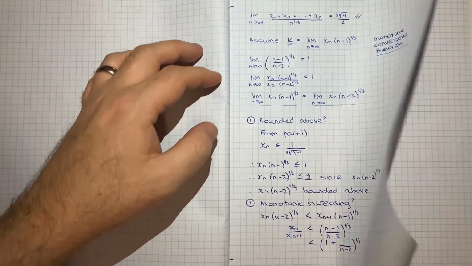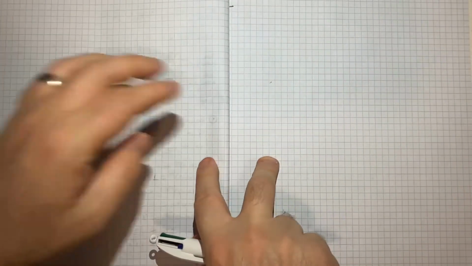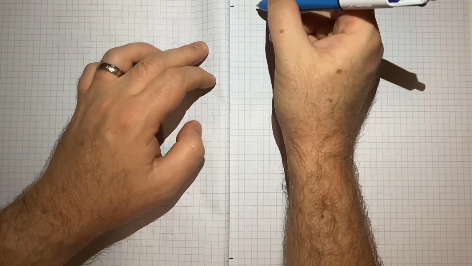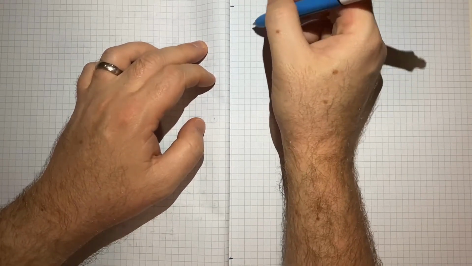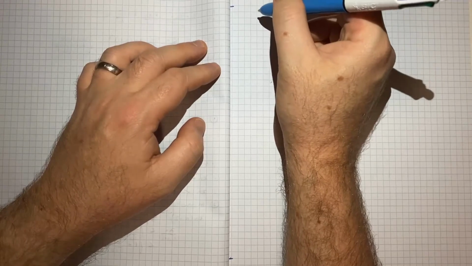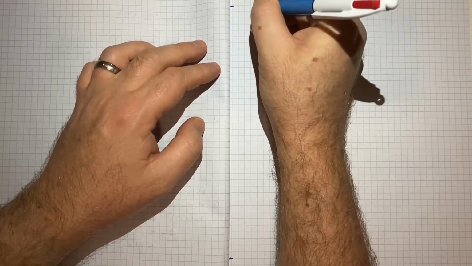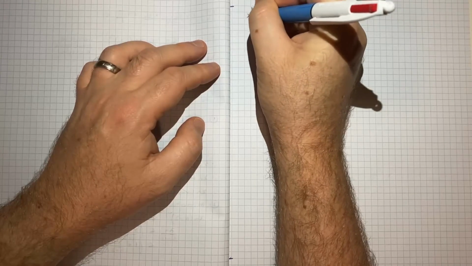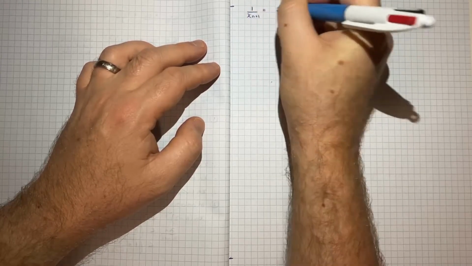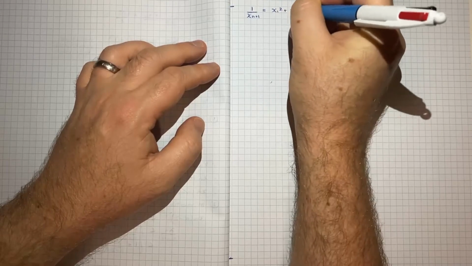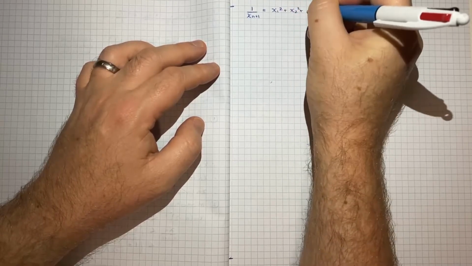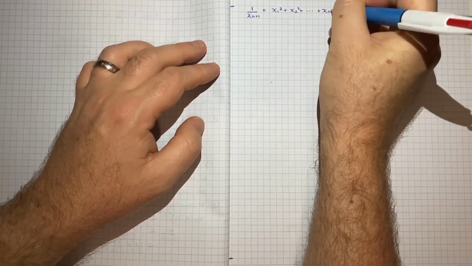So if I just turn over, as a preliminary step, I'm just going to show a result that's going to come in handy, and it starts from pretty much the definition of x_(n+1). So we know 1 on x_(n+1) is equal to x_1 squared plus x_2 squared all the way up to x_n squared.